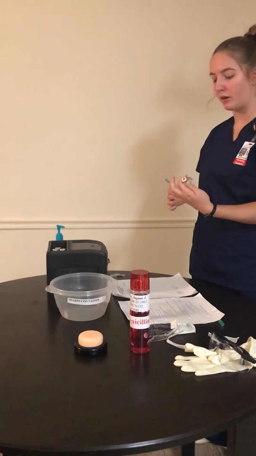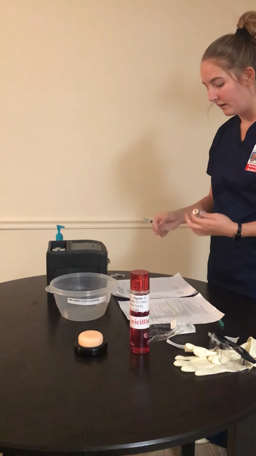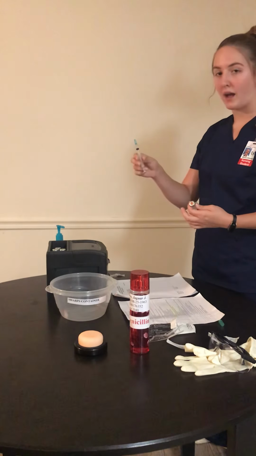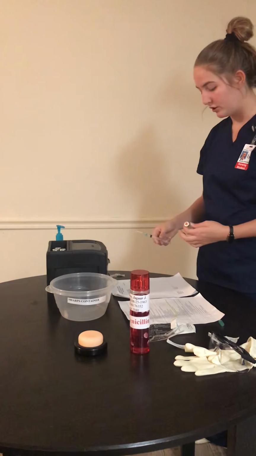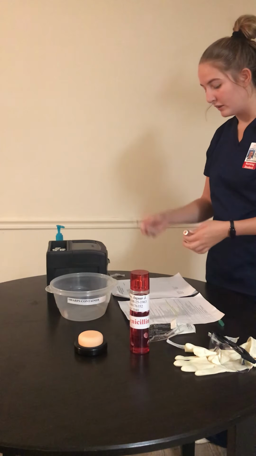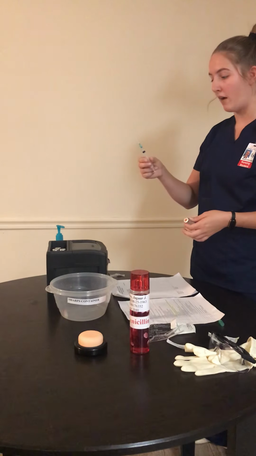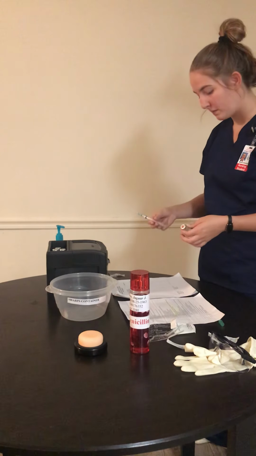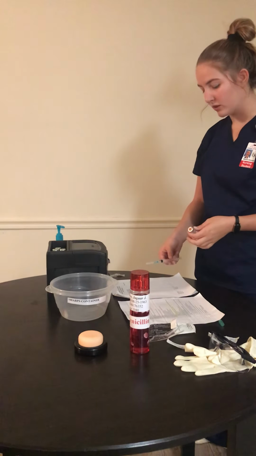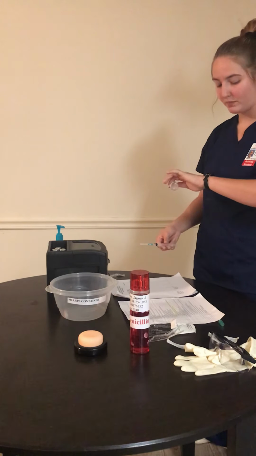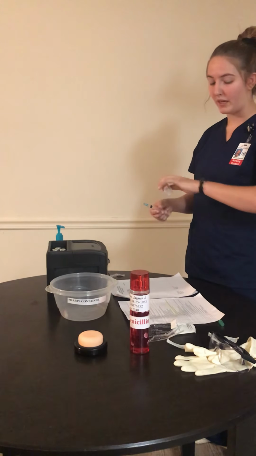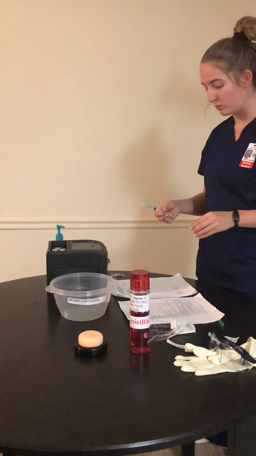This is 10 milligrams per milliliter. I need 5 milligrams, so I have half a milliliter of solution. It will be intramuscularly, which is why I have this specific needle and syringe, and every 4 hours as needed for pain. And it is time to give the medication since it's been 4 hours since the last one.